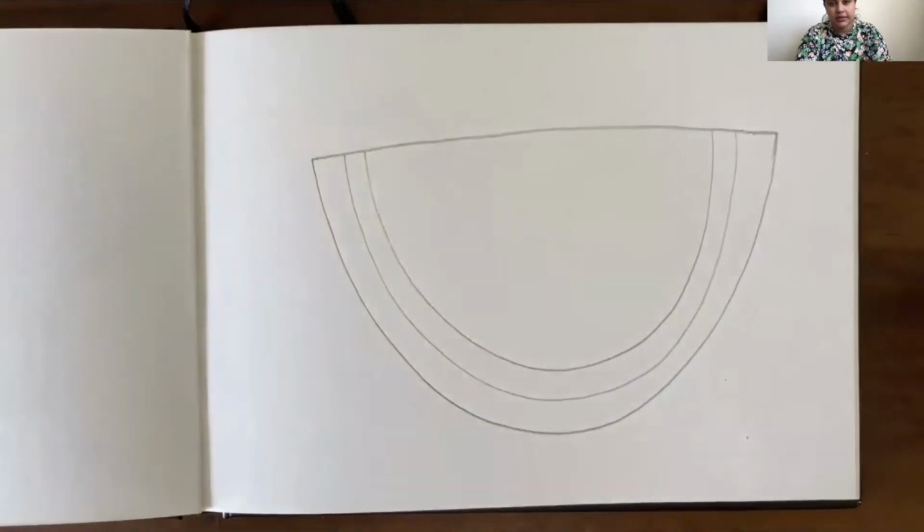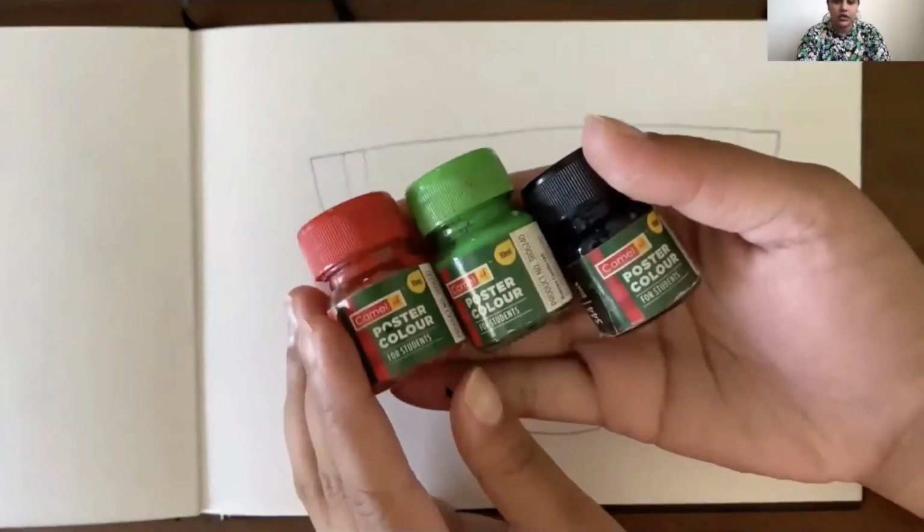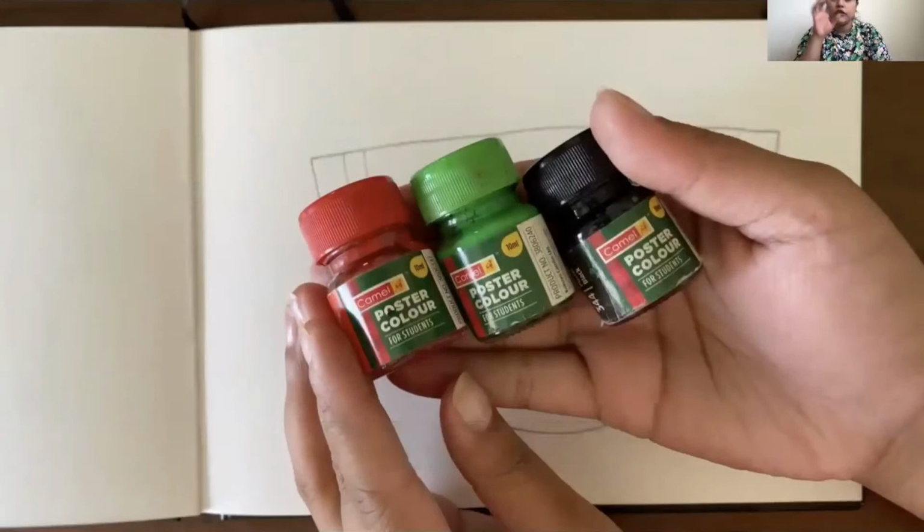The next step basically is going to be to take your colors. The three colors that we'll be using for this painting particularly is going to be red, green and black. Now here the green, you can take a light green or a dark green. Either would work, no problem as to which one you want to use, but make sure you have some form of green for the painting. So red, green and black. So grab all these of yours.